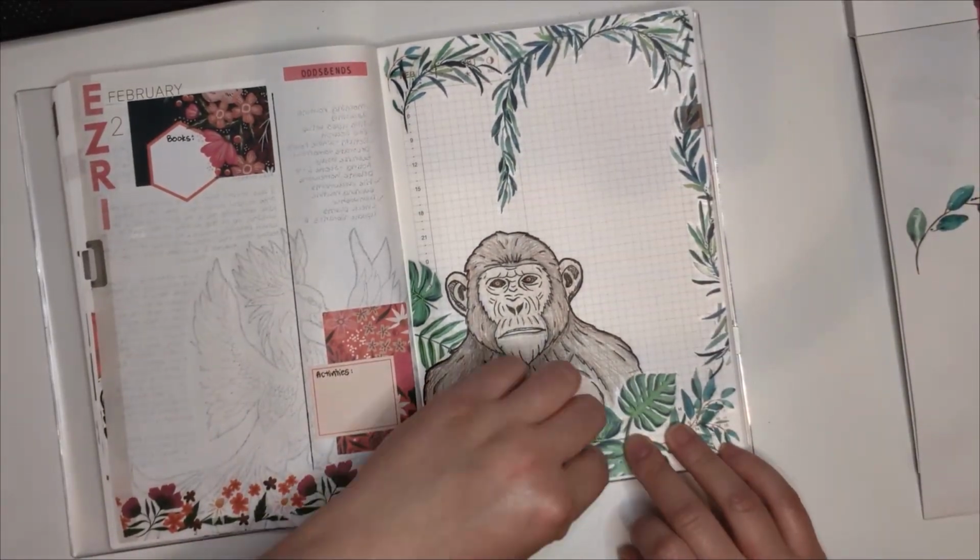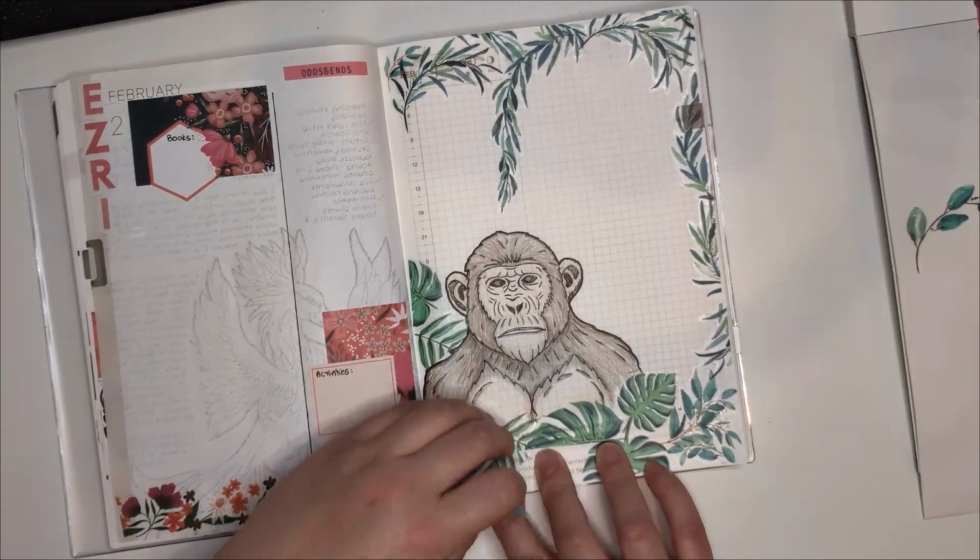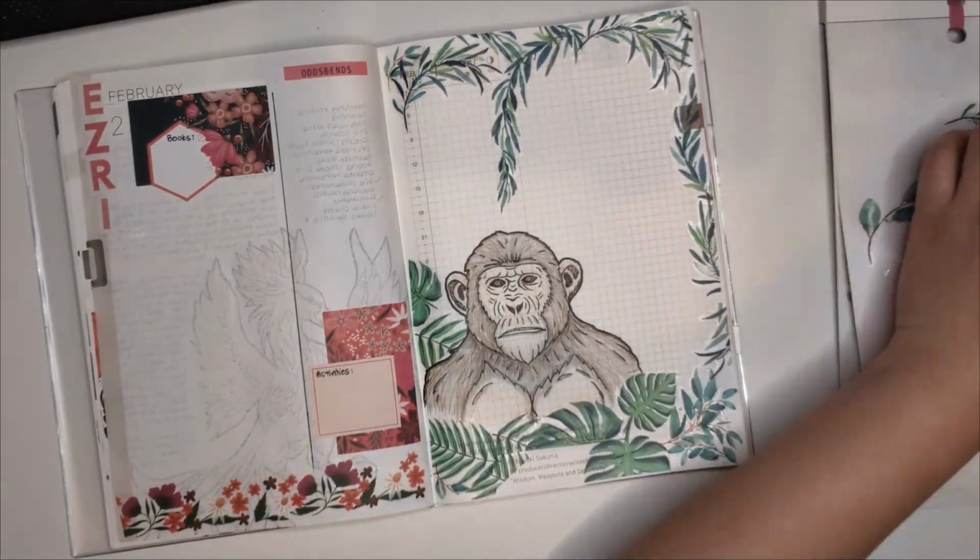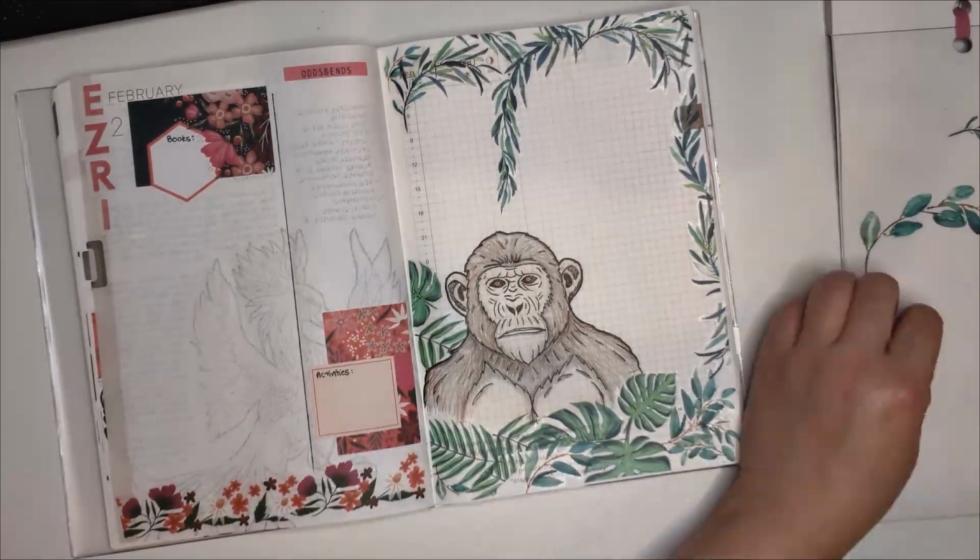This bottom leaf was looking a little odd because it didn't match with the rest of the leaves, so I decided to remove it and replace it with other leaf stickers.